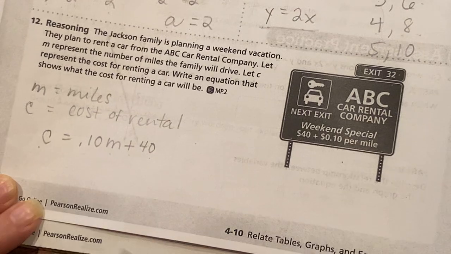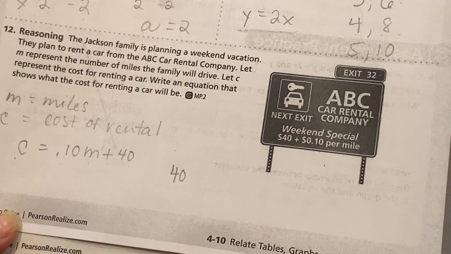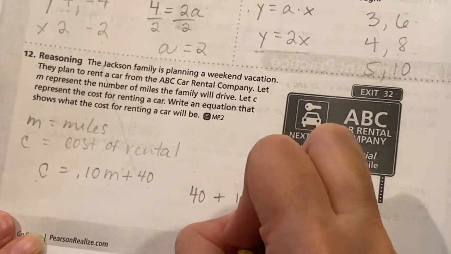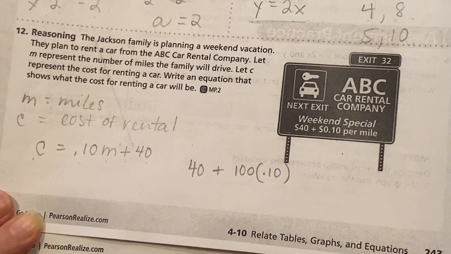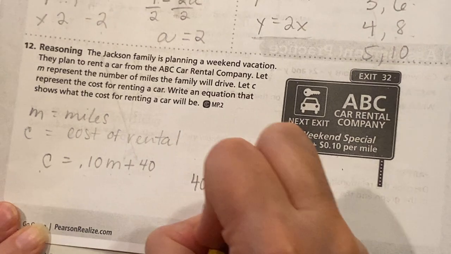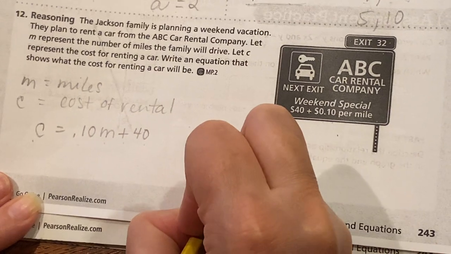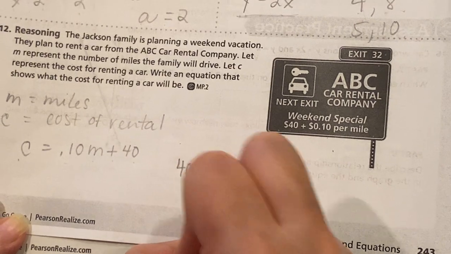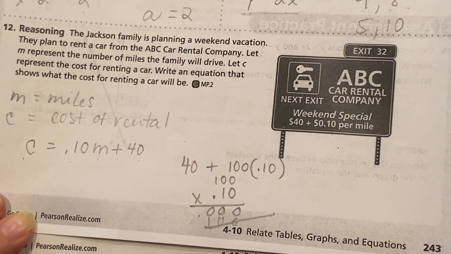So for example, if you rented a car and drove 100 miles, you'd have to pay $40 just to get the car, and then you'd have to pay 100 times 10 cents, which would be how much? 10 cents times 100.